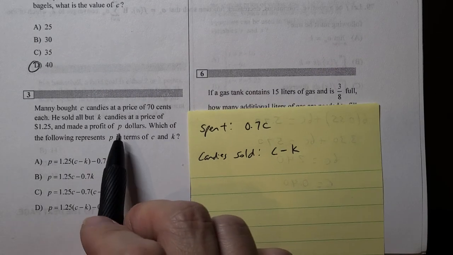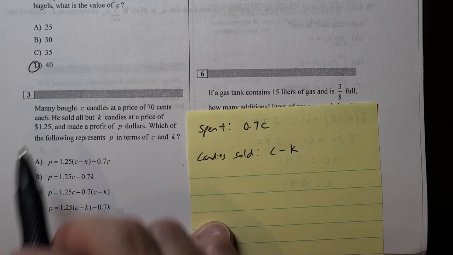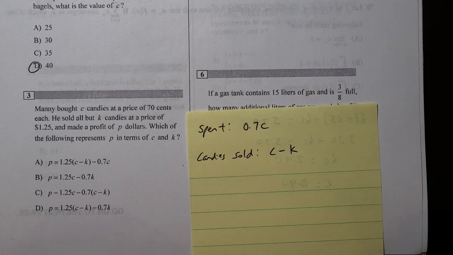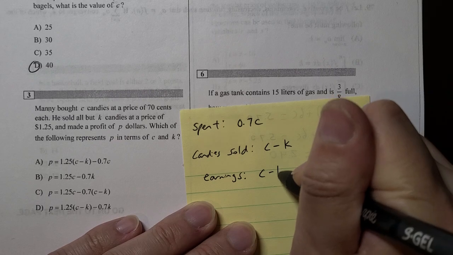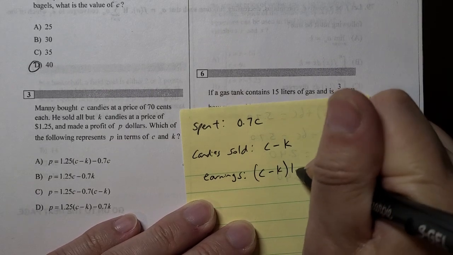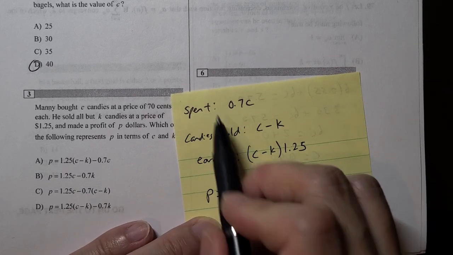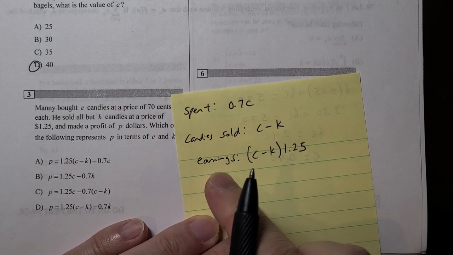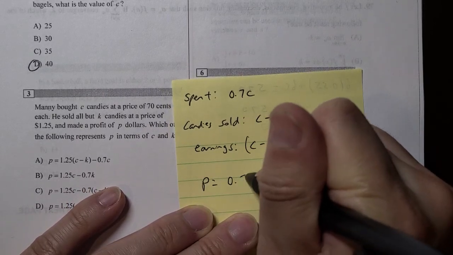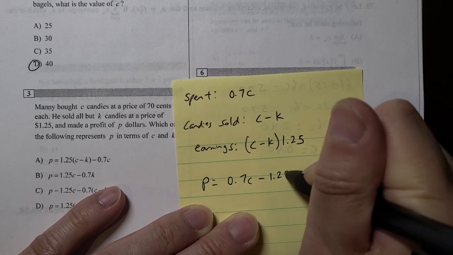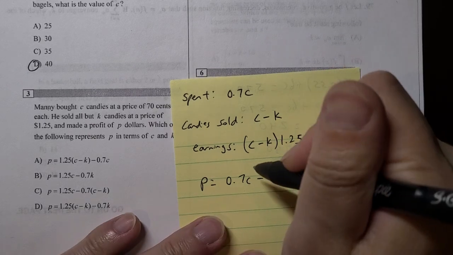Okay, now he sold them at $1.25 each. So what was his earnings? It'll be C minus K, and he sold them each at $1.25. Okay, so the profit would be how much he spent minus how much he got back, the earnings. I don't know if that's the right term, but it's how much he spent minus how much he got back. So it'll be 0.7C minus 1.25(C minus K). Sorry, the other way around.